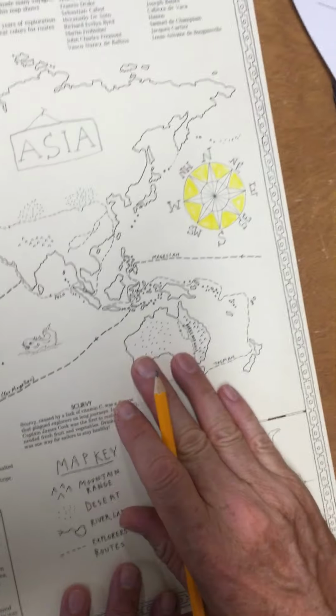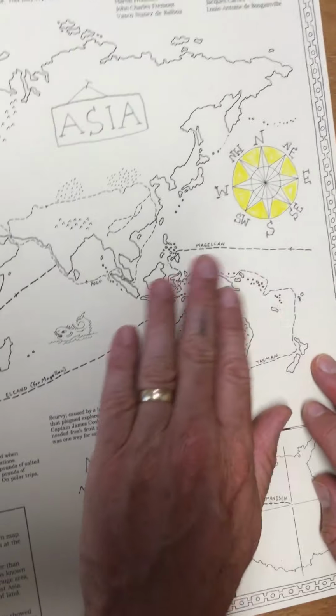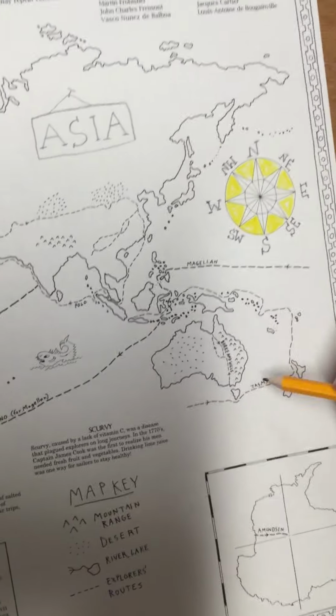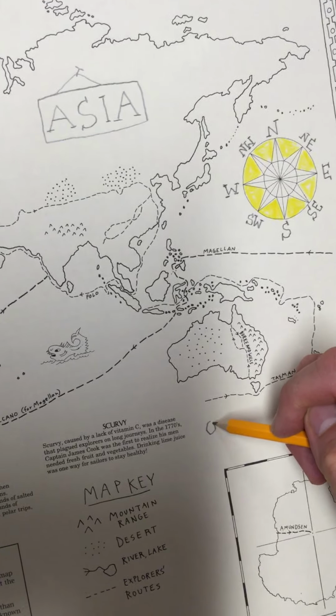Okay, and Oceania, that's this area down here, which includes Australia, New Zealand, and all these islands. And so maybe I'll put Oceania.